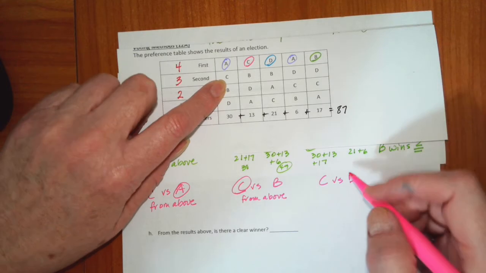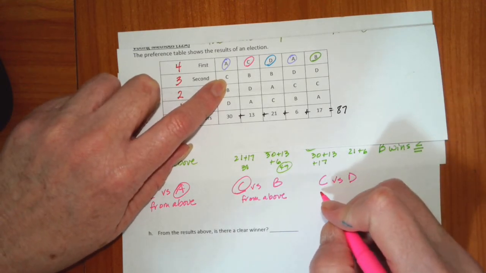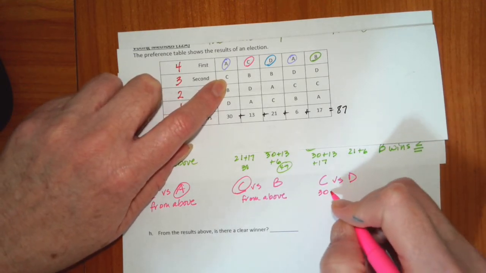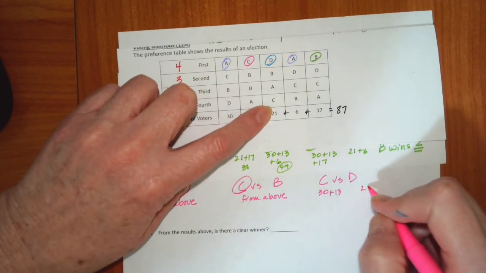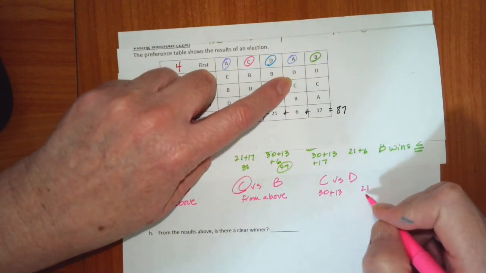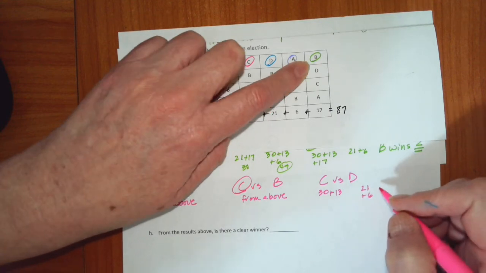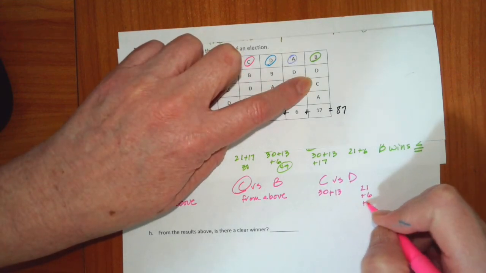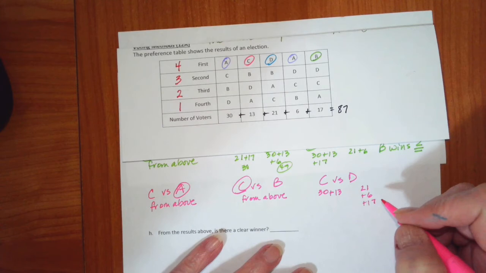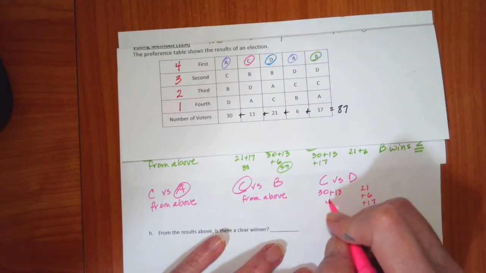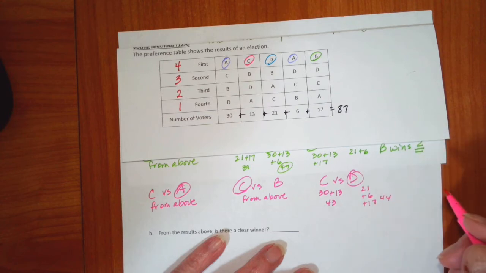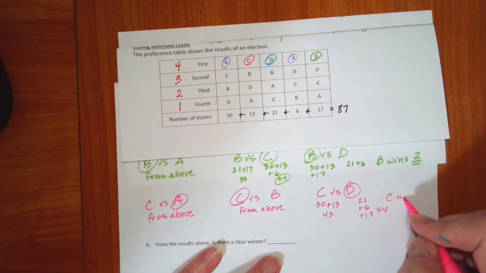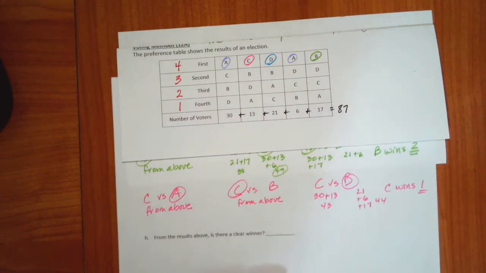So in the first column, C came out on top, so that's 30 plus 13. D came out on top here. D came out on top here. And D came out on top here. So I have 43, and this is 44, so D won. So C wins 1. They only won 1 head-to-head contest.